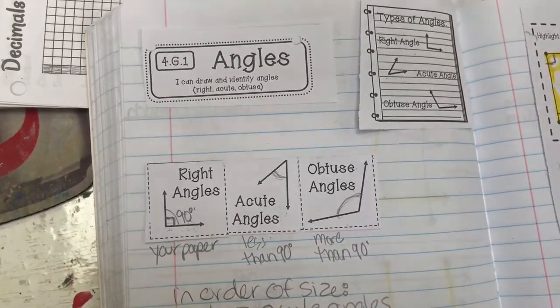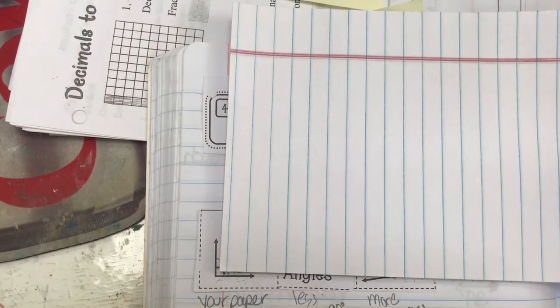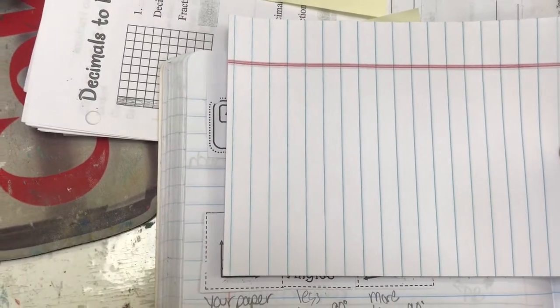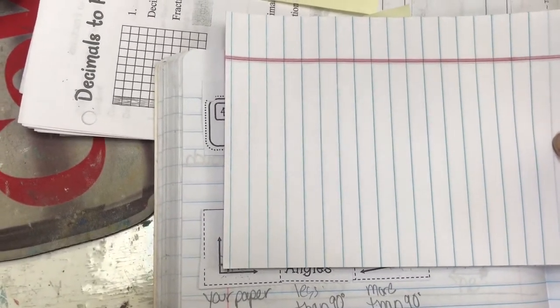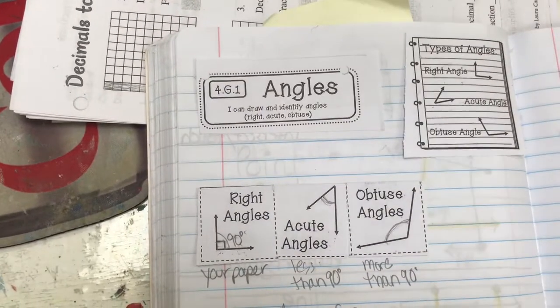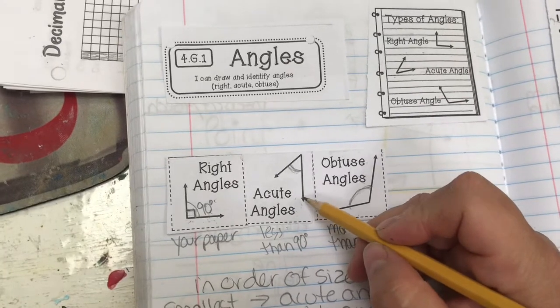You can use the corner of a paper to help you measure that. If you're not sure, you can always hold a piece of paper right into the corner. If you can see both black edges on the side, you know it is a 90-degree angle. The next one is acute angle, and you can think of it as a cute little angle, like a cute little baby.